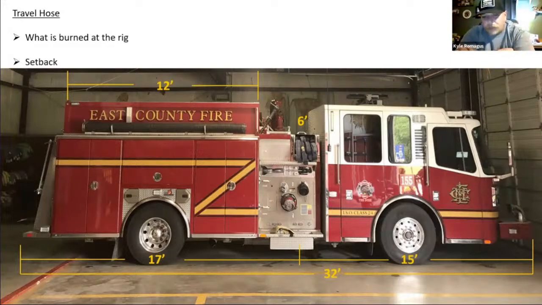So the truck's 32 feet long. From the transverse bed, I've got 17 feet to the back bumper. I've got 15 feet to the front. My transverse bed is 6 foot deep, so I know every bite of hose is 12 feet. My rear bed is 12 foot. So every bite of hose off the back of my rig, which is a bulk bed and a two and a half options, I know that every bite of hose is 24 feet.